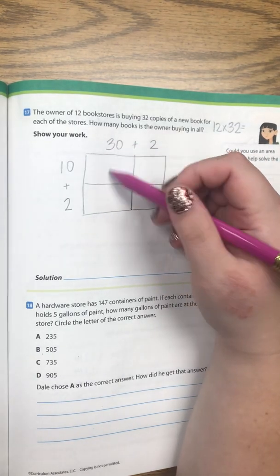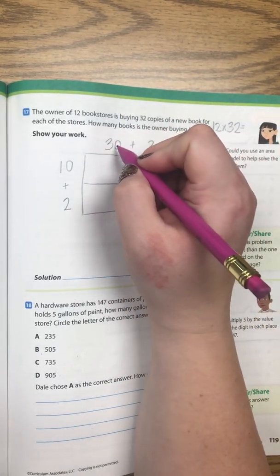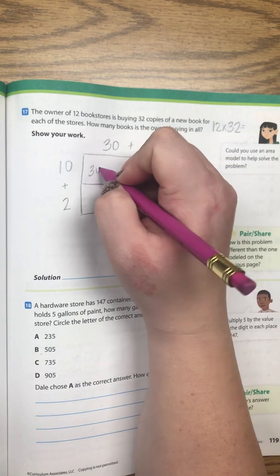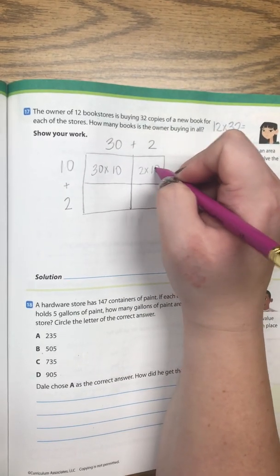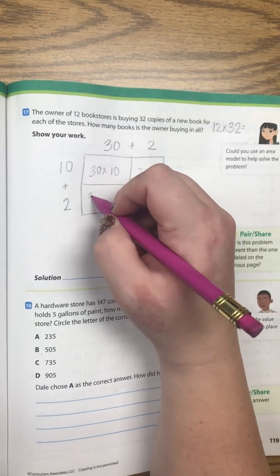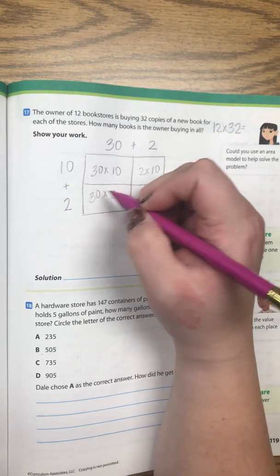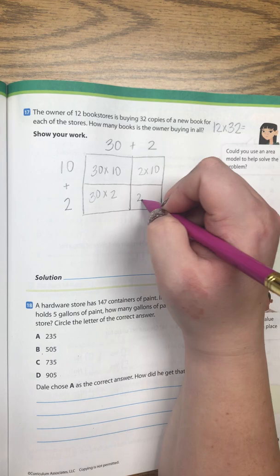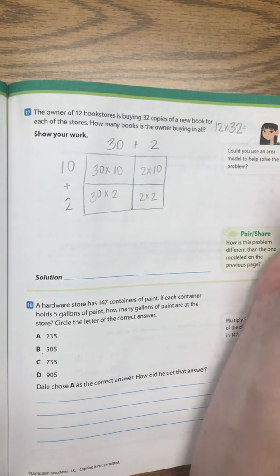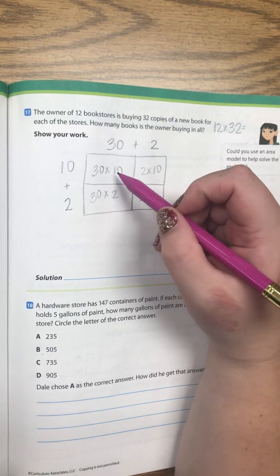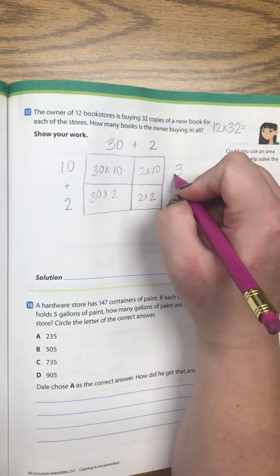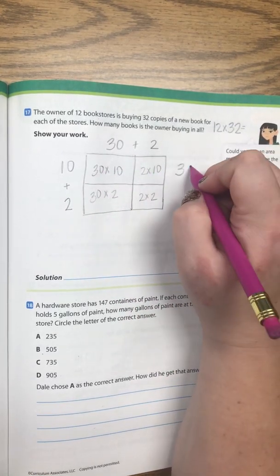And now I'm going to multiply these together. 30 times 10. 2 times 10. 30 times 2. 2 times 2. Let's see. We get 1 times 3 is 3, and I have 2 zeros.